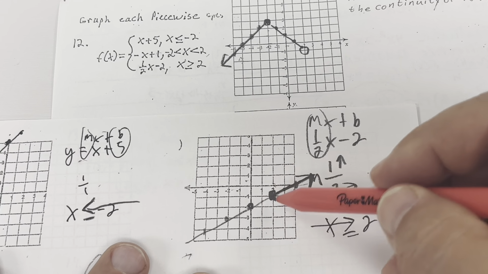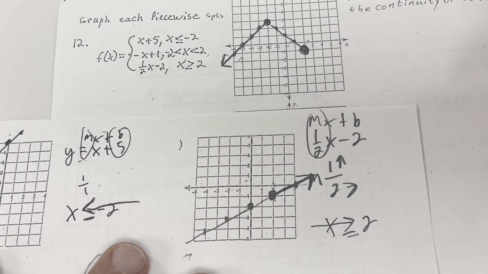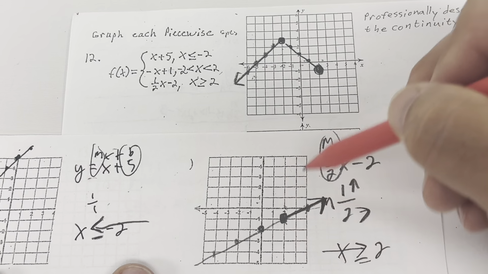So I go to 2, negative 1. And a closed circle and an open circle is allowed. That's okay. That's legal. And then the array of points is up 1 over 2.